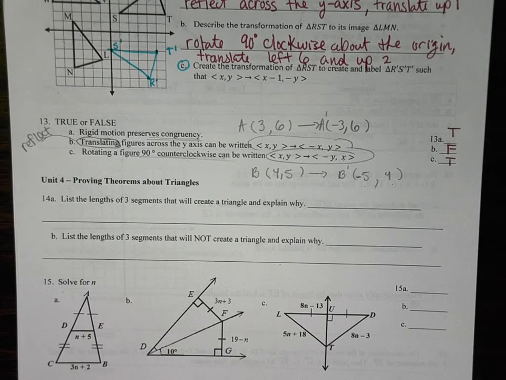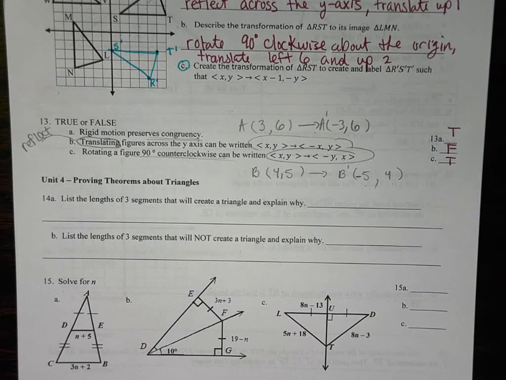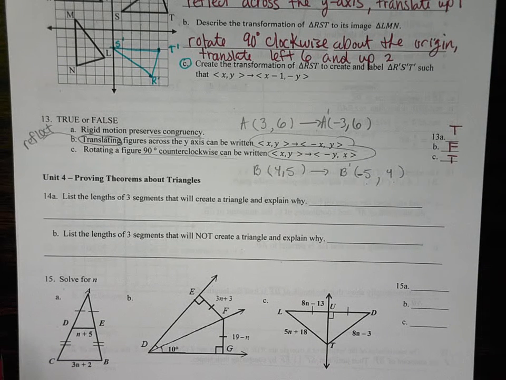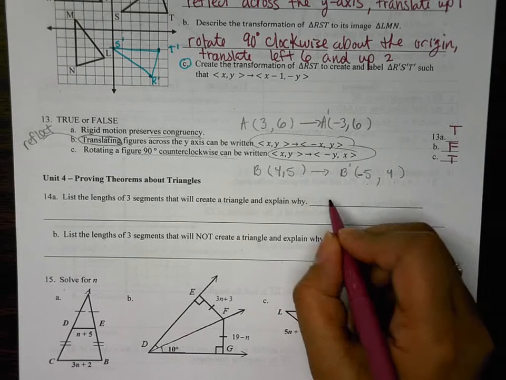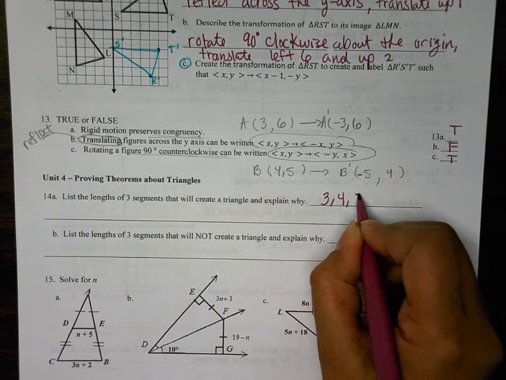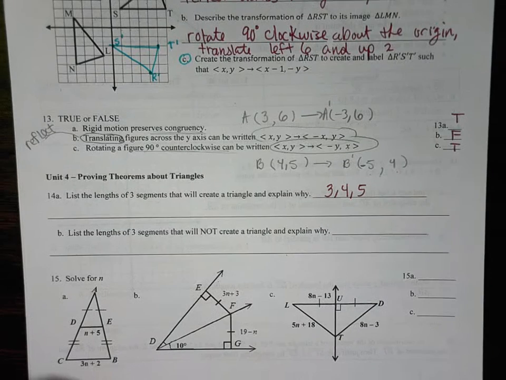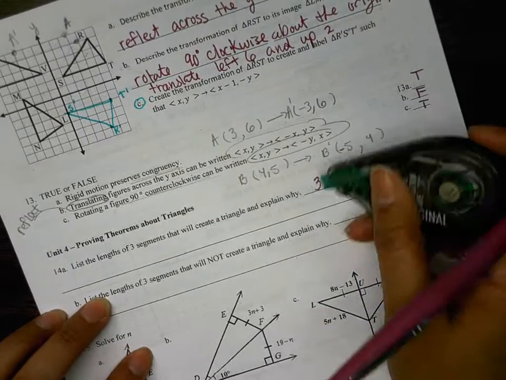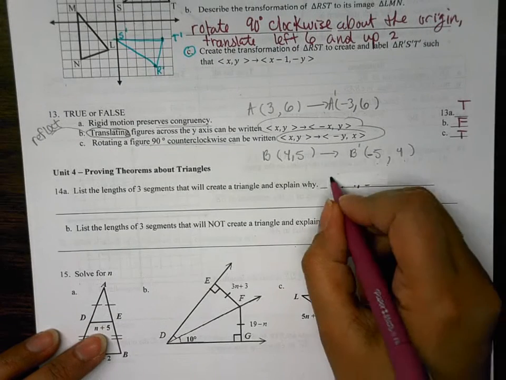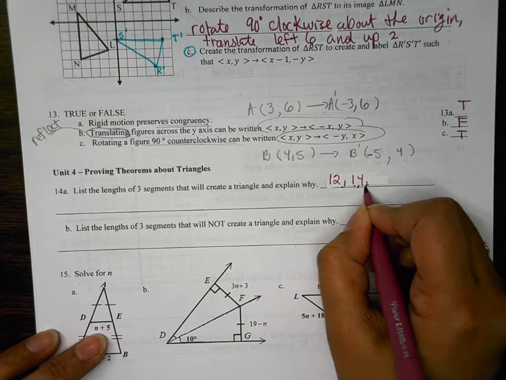14A. Did anybody use a different set of numbers than what we put on the board other than the 3, 4, 5? Nobody used a different set of numbers than 3, 4, 5? Okay. Who can explain why? Did you use a different set? Okay, give me your set of numbers that you used. 12, 14, 15. Okay, hold on. Say it again. 12, 14, 15.